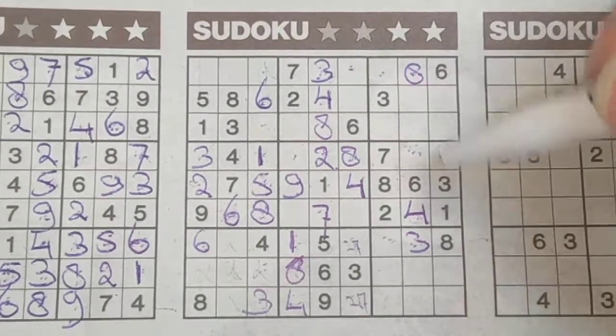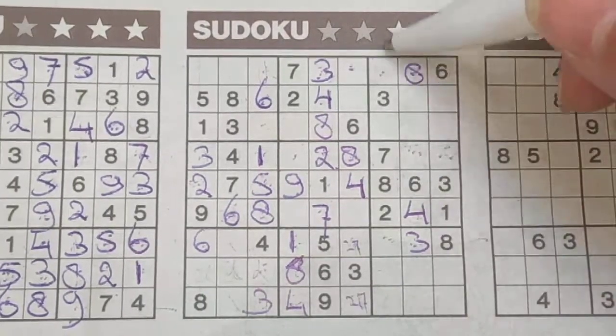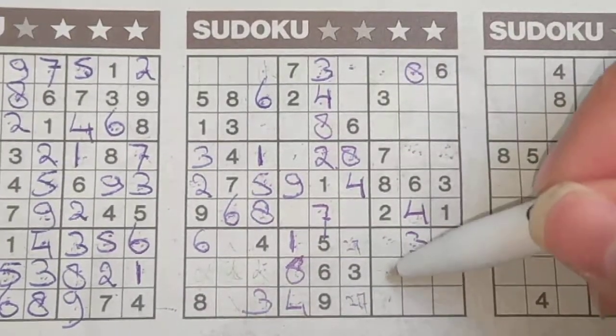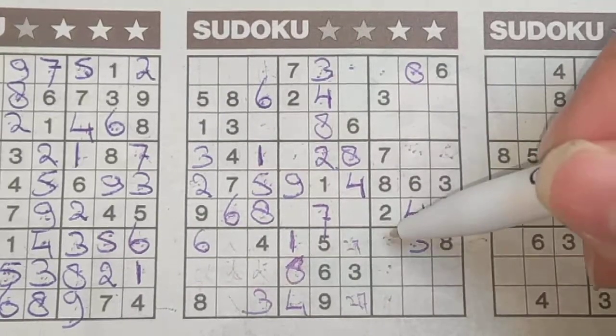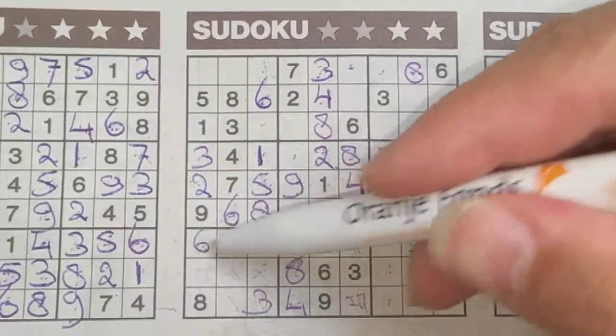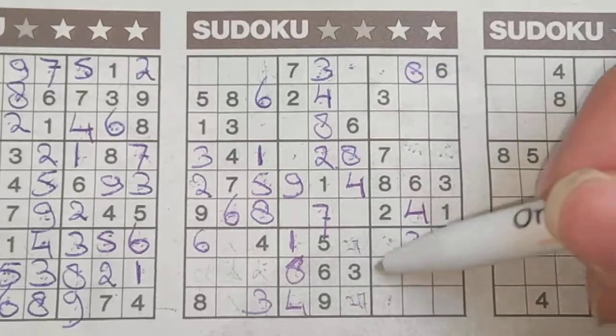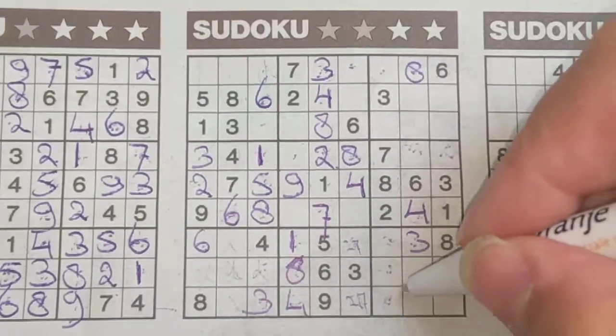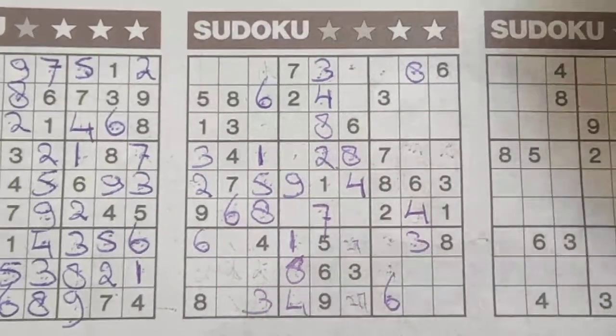6 in the last column, 6 in the column next. So in that column, the only 3 places for the 6 should be here, here, or there. But I see a 6 here, no 6 there. Here 6, no 6 there. The only place for the 6 should be there.